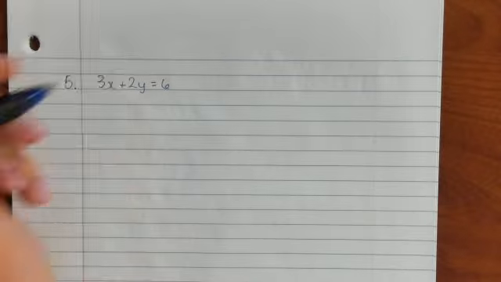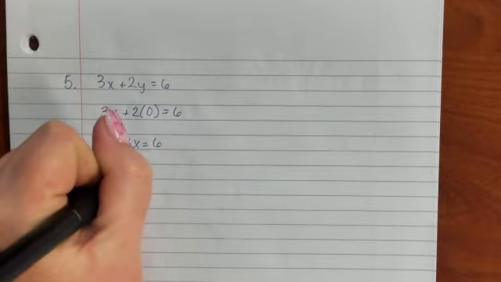So this is question 5. And we have 3x plus 2y is equal to 6. If I'm looking to find my x-intercept, that means my y needs to become 0. We have 2 times 0, which is obviously going to be 0. We're getting 3x is equal to 6, and x is equal to 2.